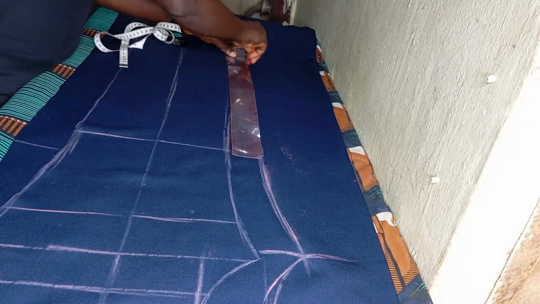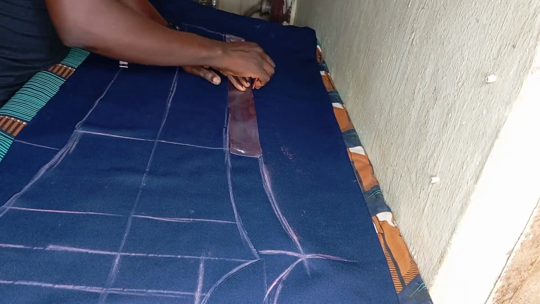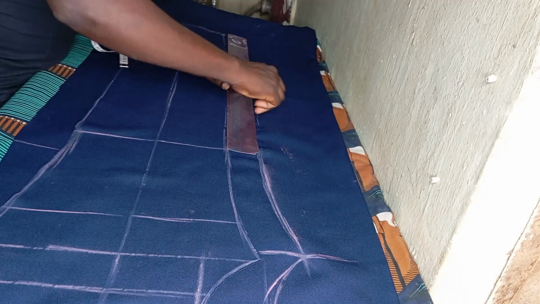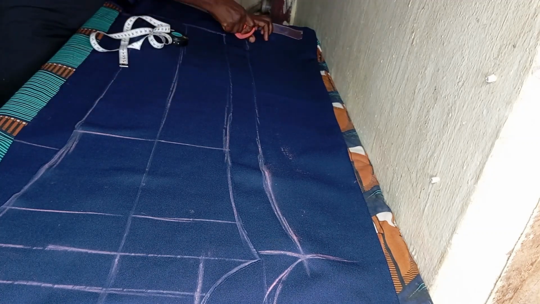Depending on how fitted you want this pant, as you go down to your hemline, you can decrease this measurement. Like, having 2 inches around the crotch area, when it gets to your hem, you can make it 1.5 inches, depending on how wide you want the hem of your trousers to be. And we are almost there.